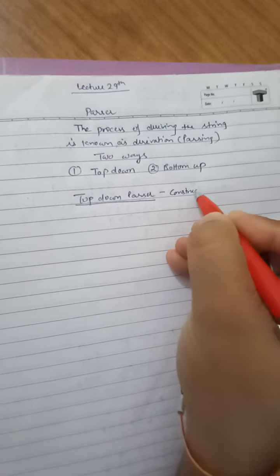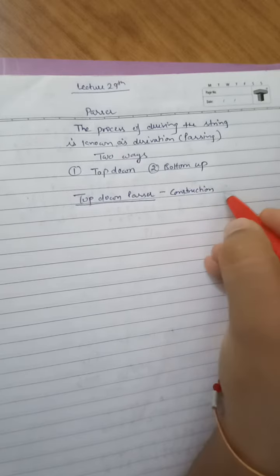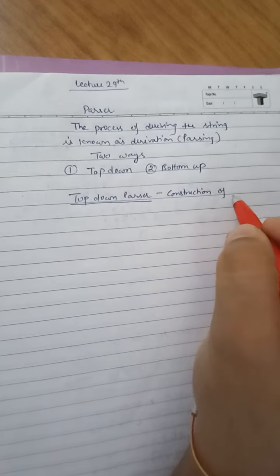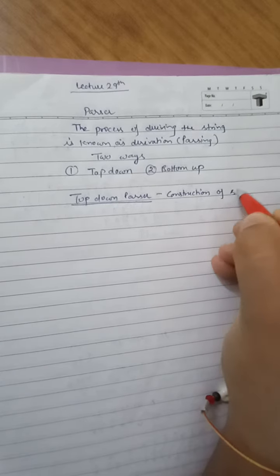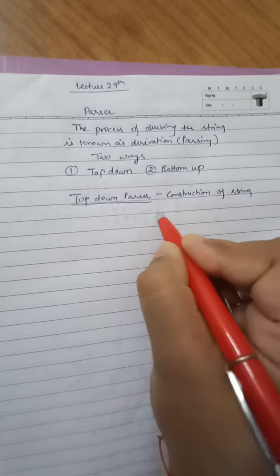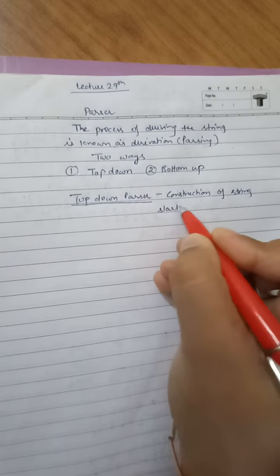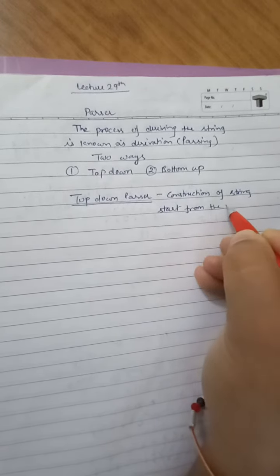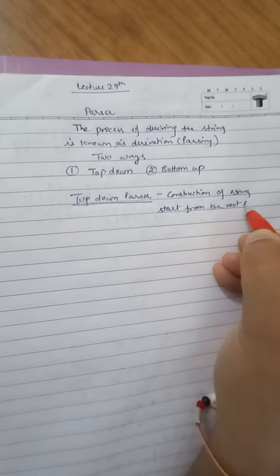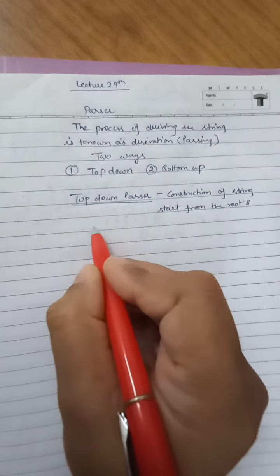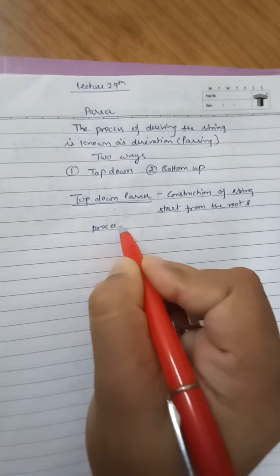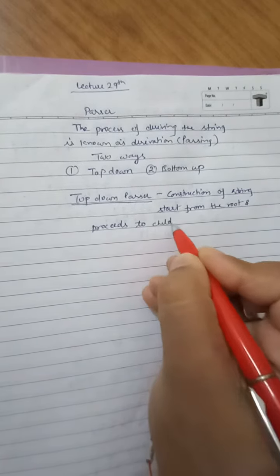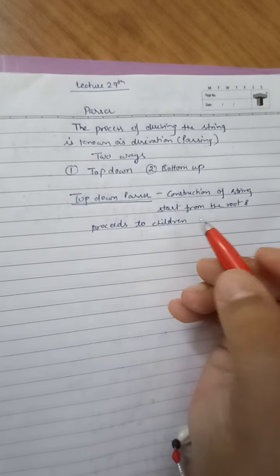Construction of a string starts from the root and proceeds to children.